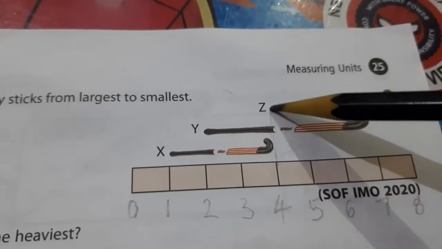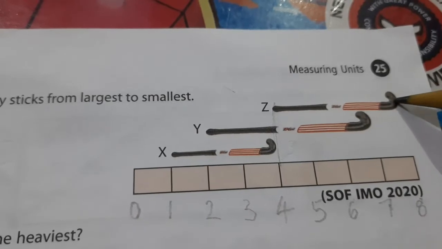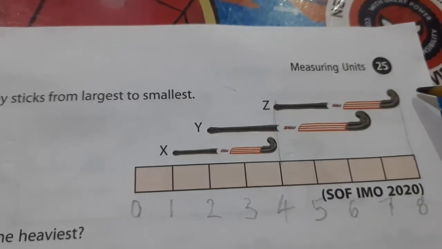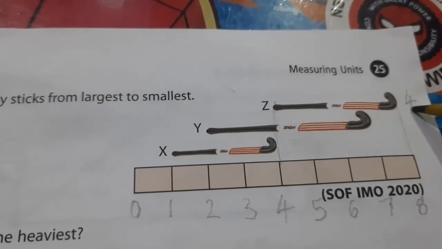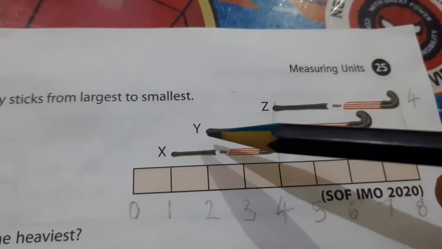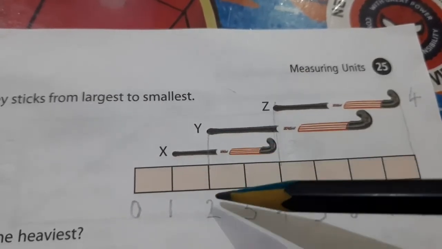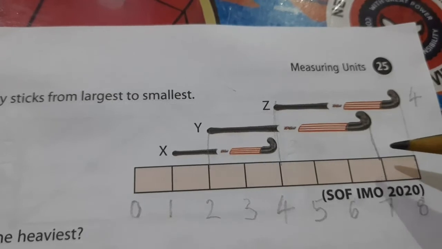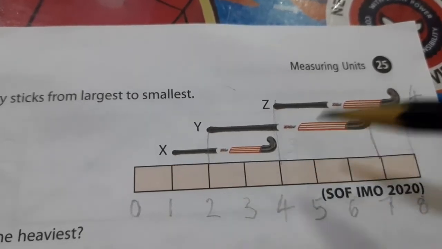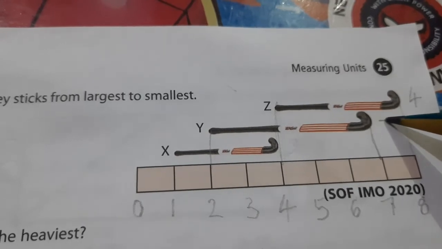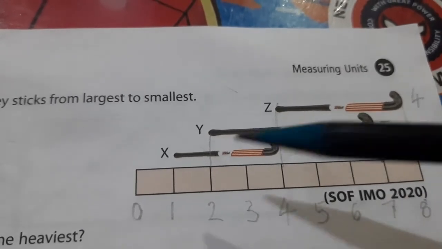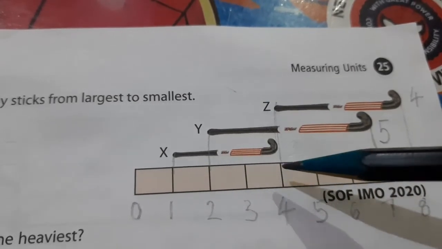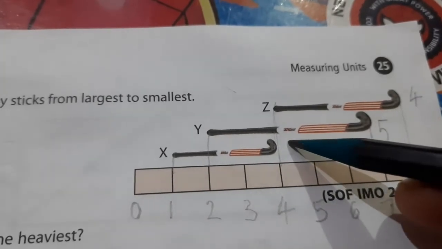As you can see, Z starts from 4 and ends at 8. So 8 minus 4 is going to be the length, which is 4 units for Z. Hockey stick Y starts at 2 and ends here at 7, isn't it? So it is 7 minus 2, which is 5 units. So put a 5 over here. And for X, it starts from 1 and ends at 4. 4 minus 1 is 3. So this is 3 units long.